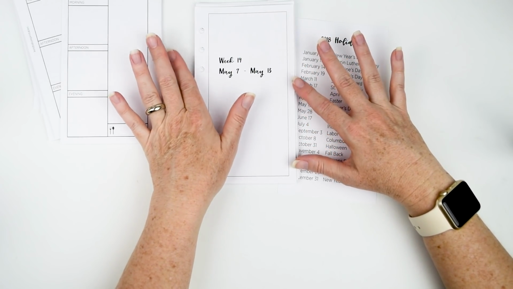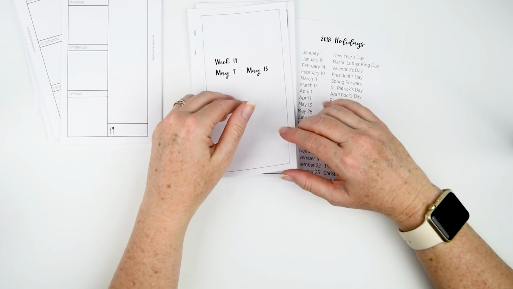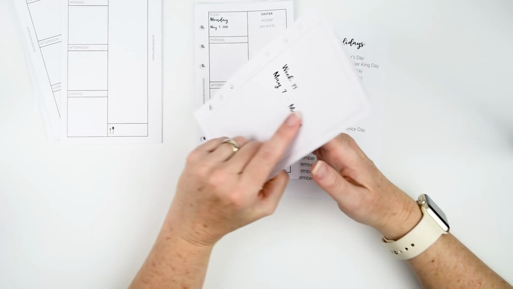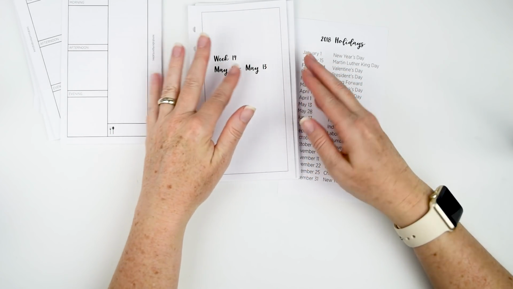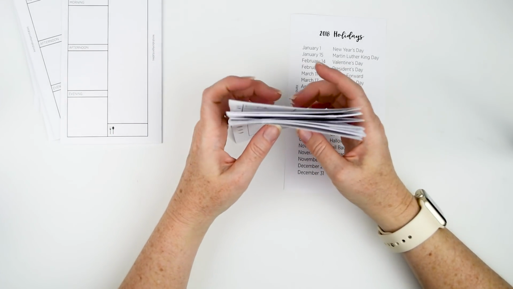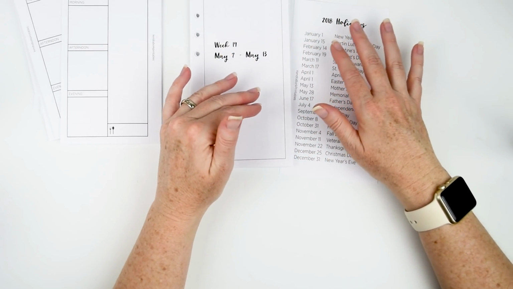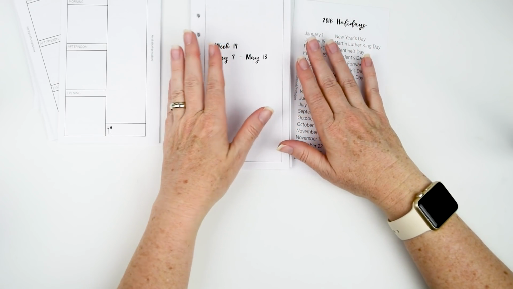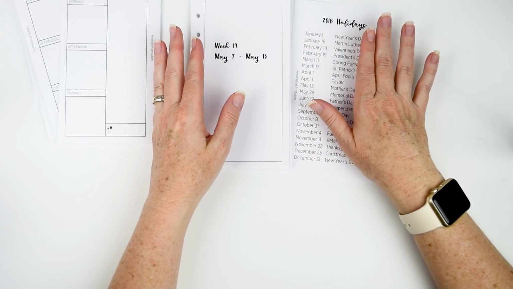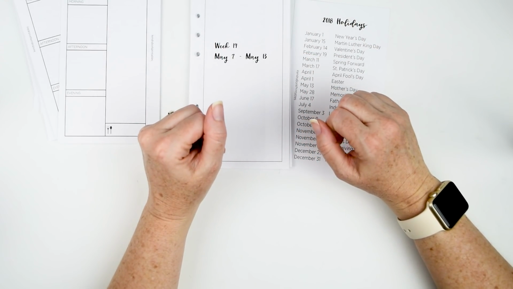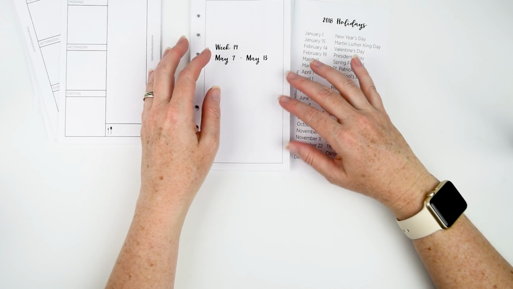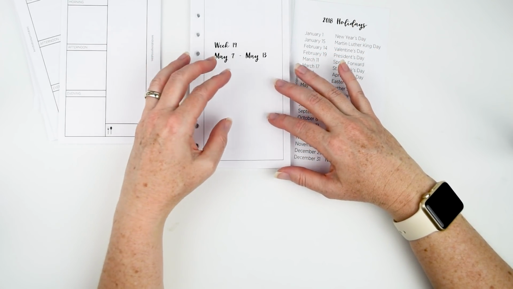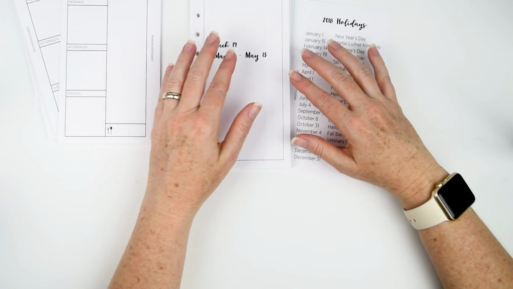Things that I'm getting ready to add is a week on one page with a grid on the other side. So again, it'll match the fonts and everything. So if you like having a week at a glance so you can have an overview of your week, that will be available shortly. And I have a few other things up my sleeve as well. We'll see how those pan out and come to fruition, but I am always open to ideas. So if there's any inserts you would like to see, definitely leave them in the comments box below.